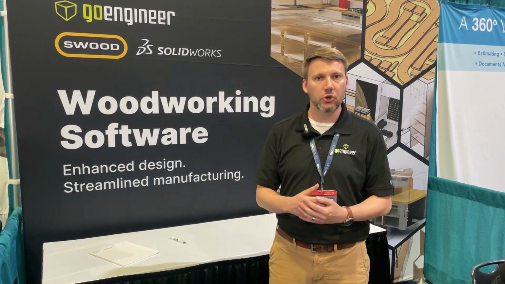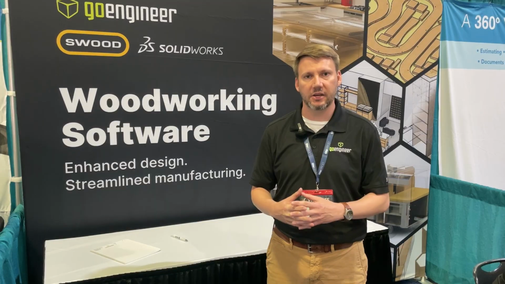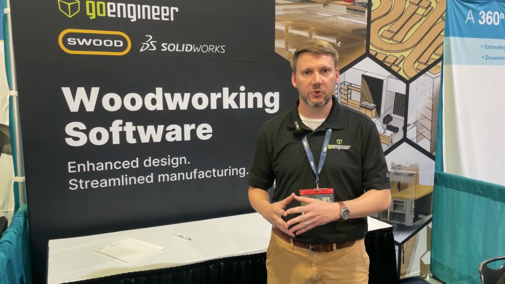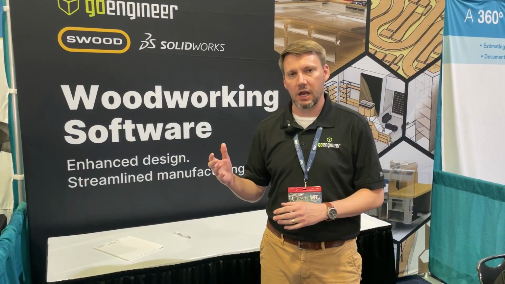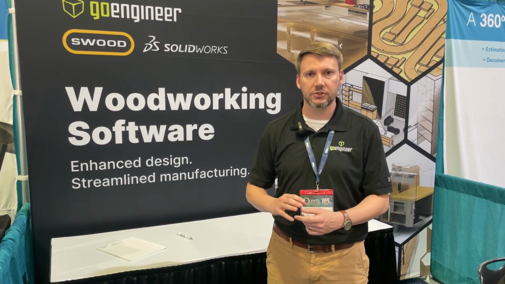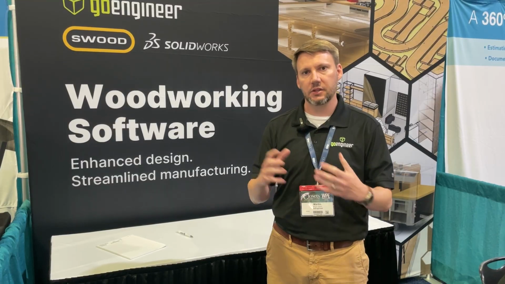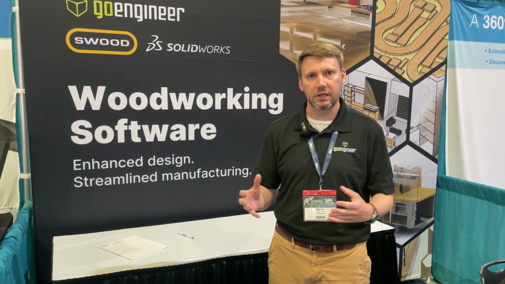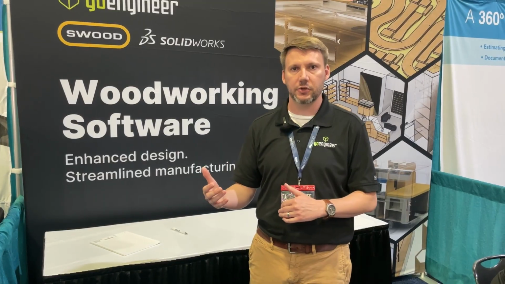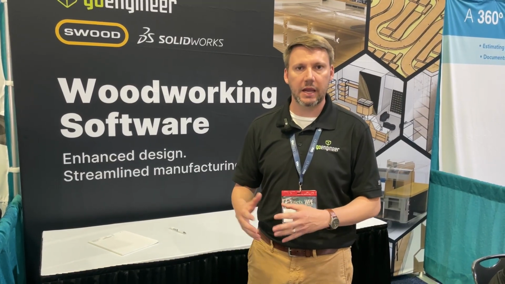We sell SolidWorks 3D CAD software, and our new product is the SWOOD add-on for woodworking manufacturing. This is a new conference for us, kind of stepping into the wood industry, being able to bring the woodworking tools like edge banding, connectors, all the hardware libraries into the SolidWorks interface for the full 3D CAD experience. And then we integrate with the CNC machines and everything downstream with our nesting and CAM packages.